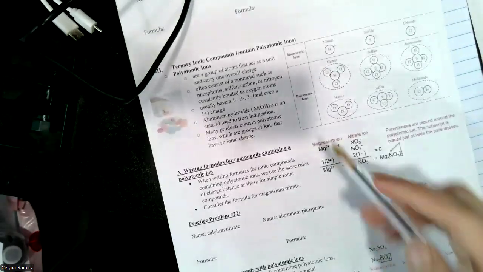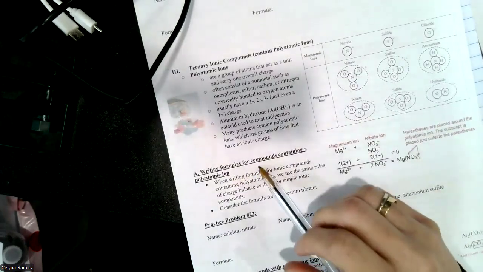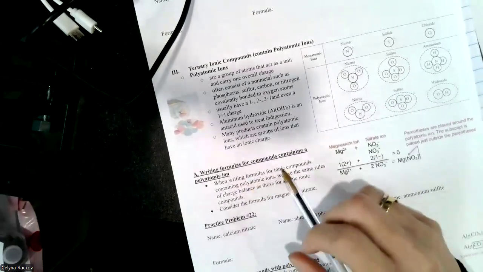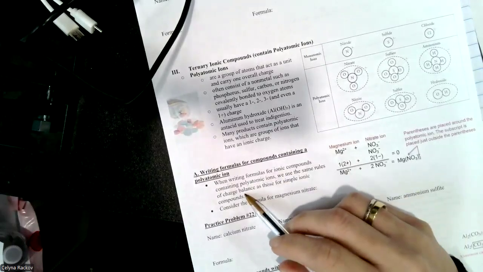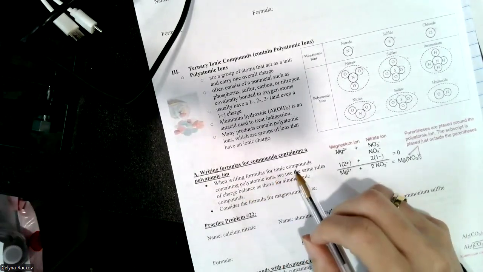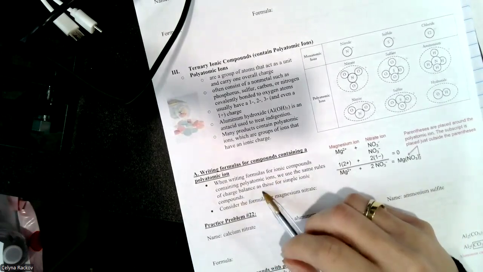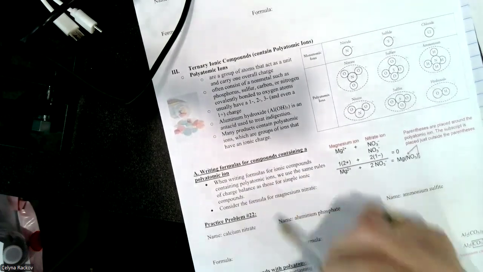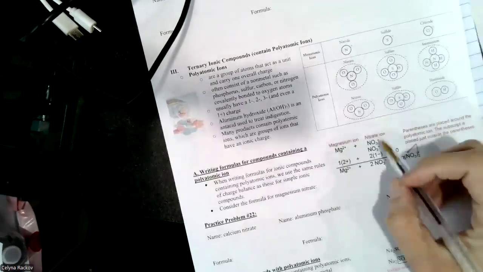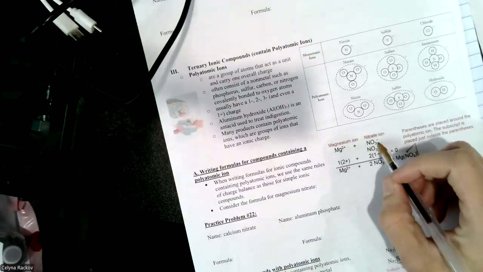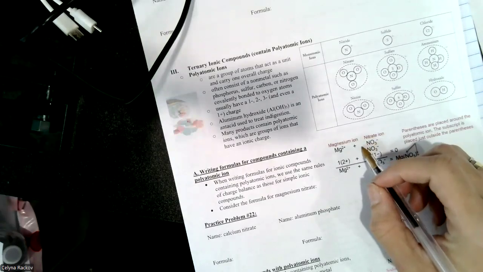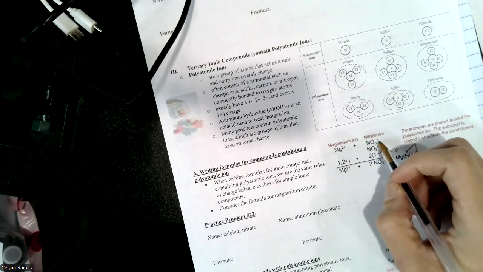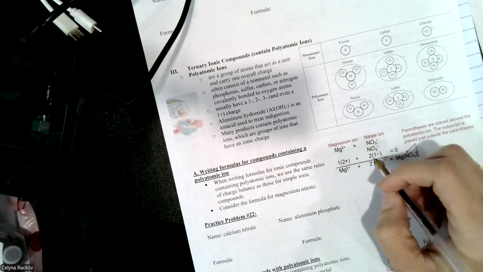Okay, so let's write formulas for compounds containing a polyatomic ion. When writing formulas for ionic compounds containing polyatomic ions, we use the same rules of charge balance as for simple ionic compounds. The difference is that you count the charge of the polyatomic ion as one unit. Magnesium is 2 plus. Each nitrate is 1 minus.